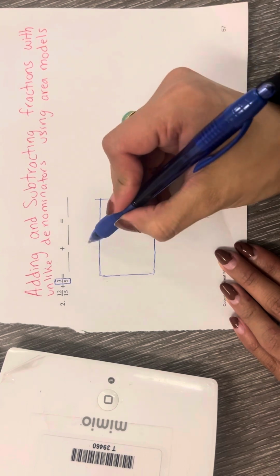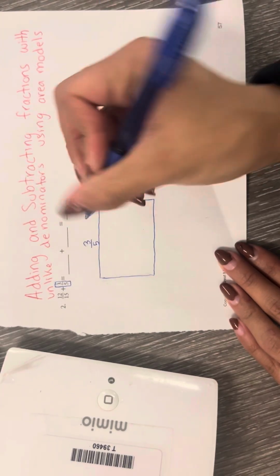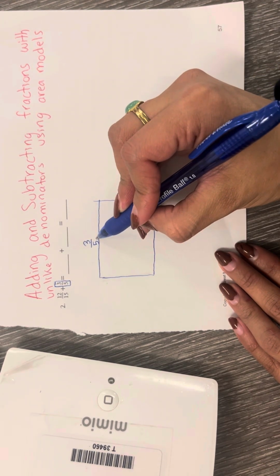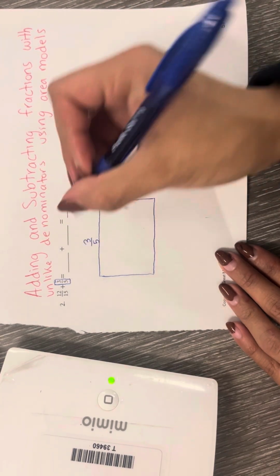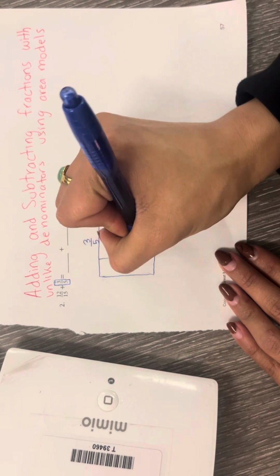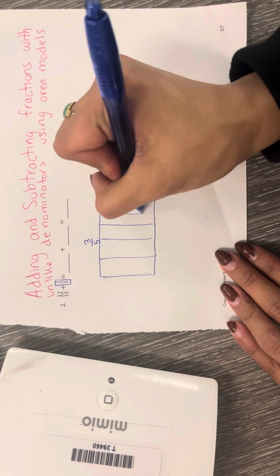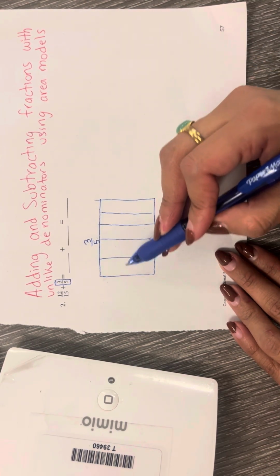And I'm going to write 3/5 here at the top because that's the fraction I want to draw first, like I squared off. Now, in order to divide my fraction in 5, since my denominator is 5, I need to draw one line less. So I have to draw 4 lines. So 1, 2, 3, 4. And now I have my 5 sections. 1, 2, 3, 4, 5.